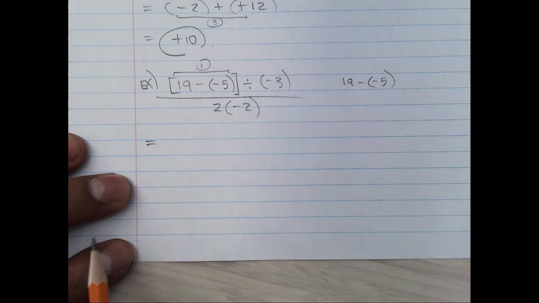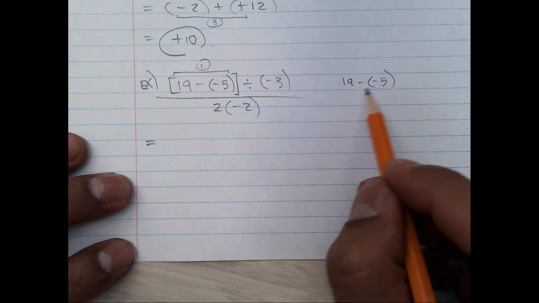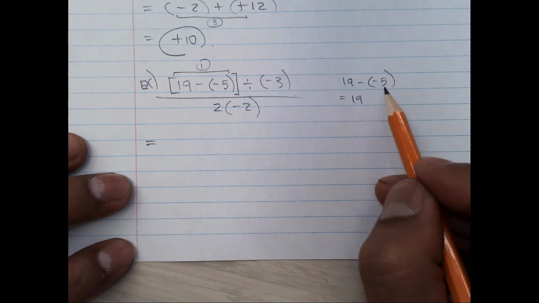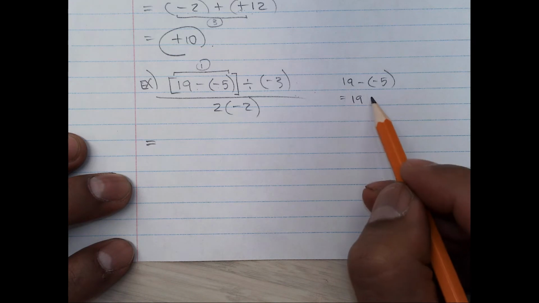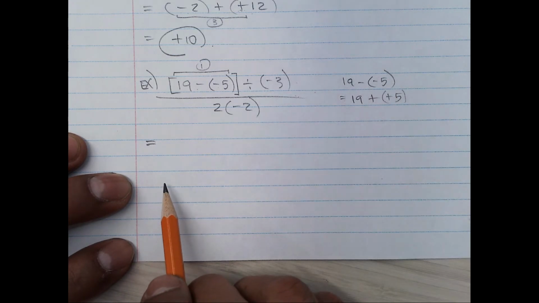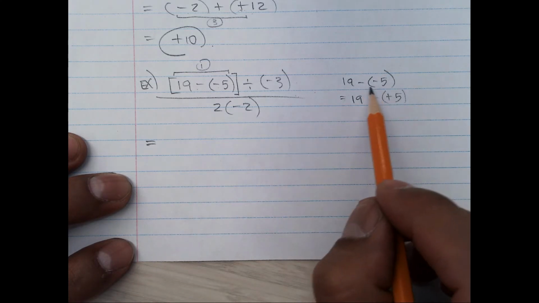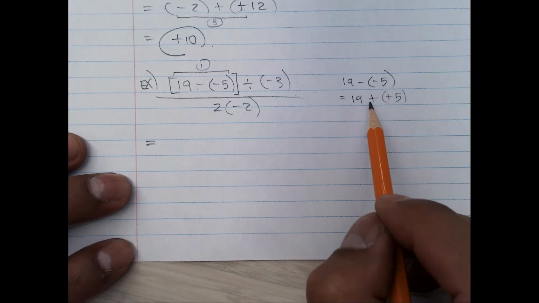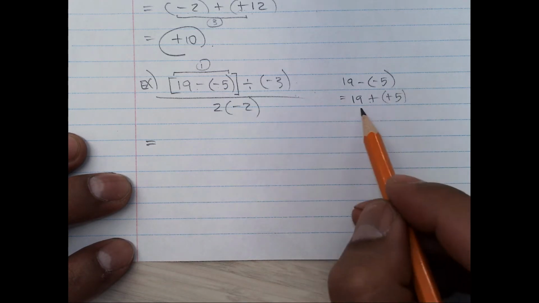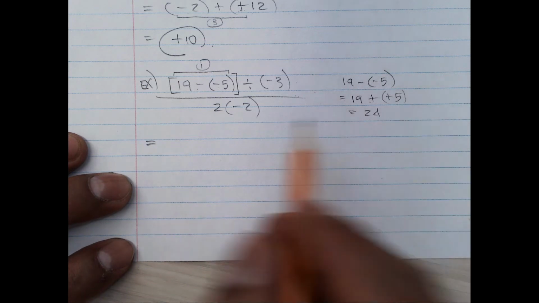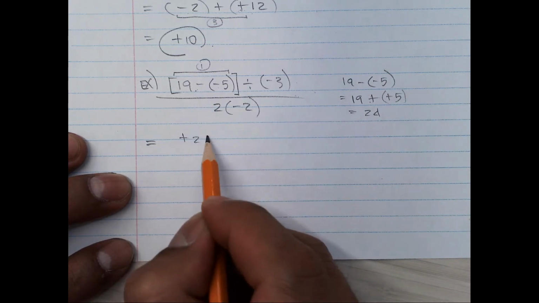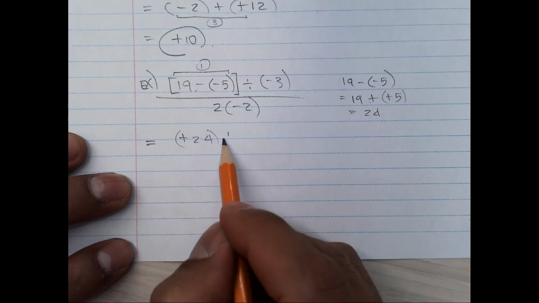If you recall, when subtracting integers, the technique recommended is to actually add the opposite. Okay? That's the easiest way to subtract integers. Add the opposite. Okay? So now we have 19 plus 5 here, which is equal to 24. And so that's the answer we're going to have for here: positive 24 divided by negative 3.